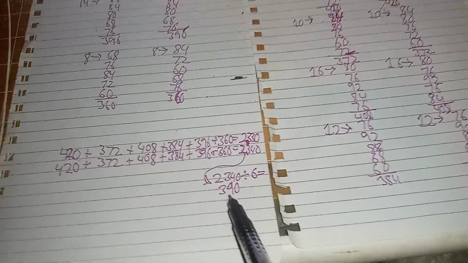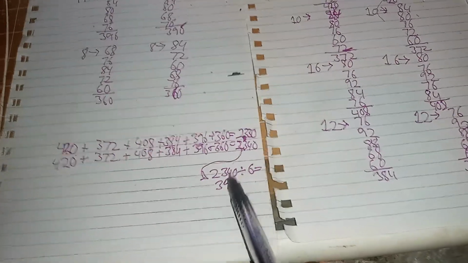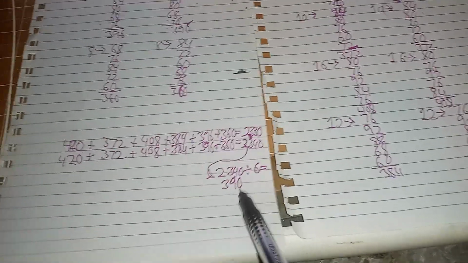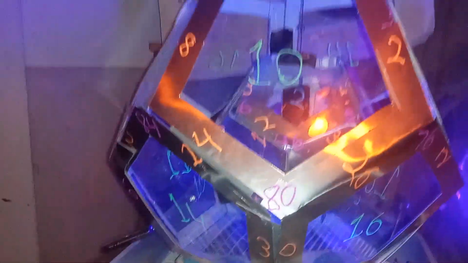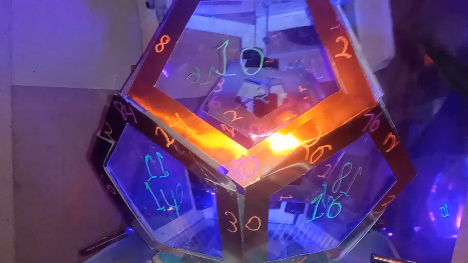6 goes into 390. And where 6 goes into this number, 390 times. And 78 goes into 390 5 times. So, it averages out. The outer ghost number averages out.